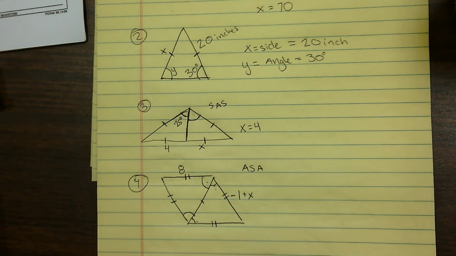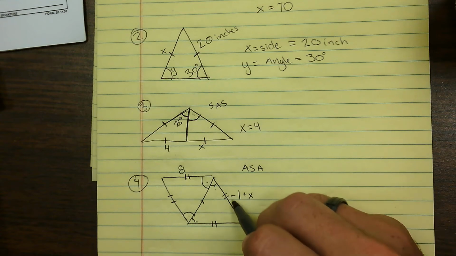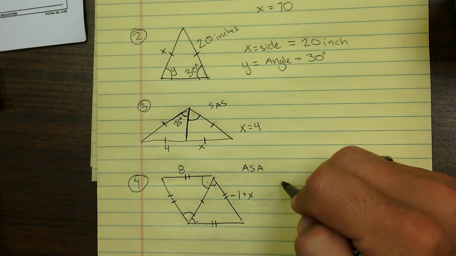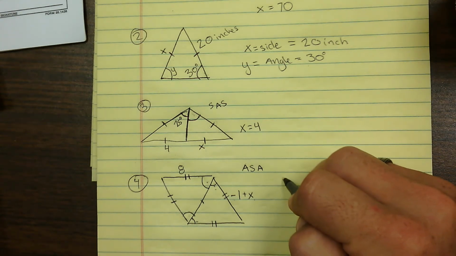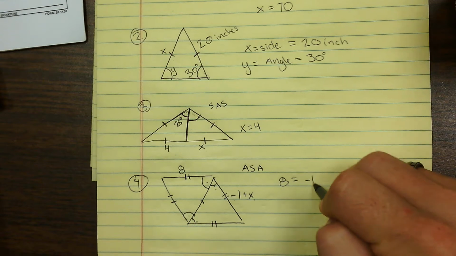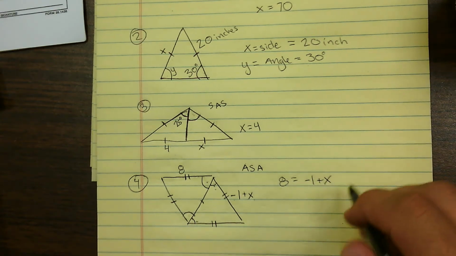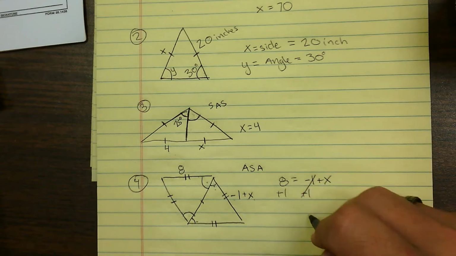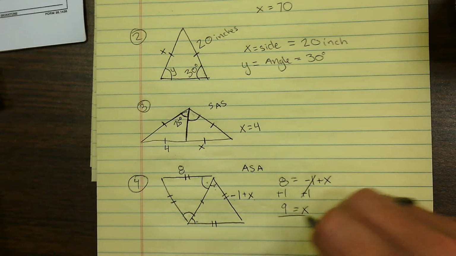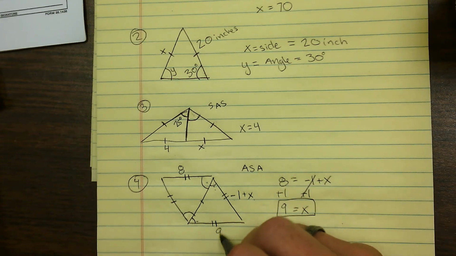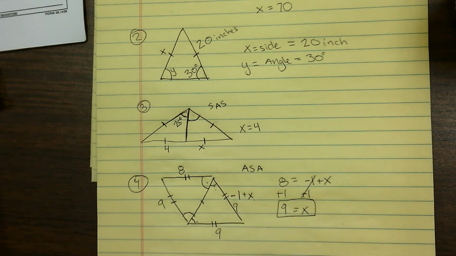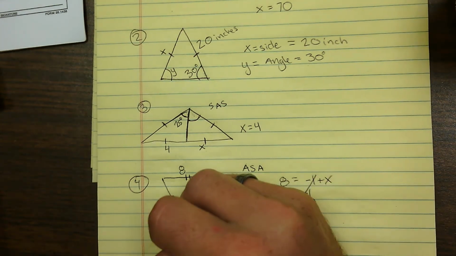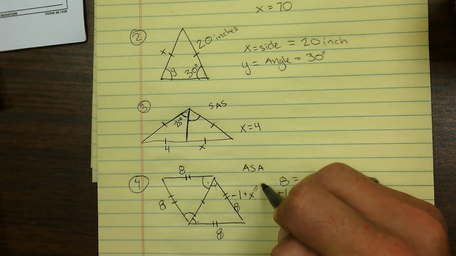Okay? Now, that means the side with -1 plus x will equal 8. So to solve for x, it'll be 8 equals -1 plus x. We'll add 1 to both sides. So x will equal 9. So the side lengths are 9. I'm sorry. So the side lengths are all 8, but this x equals 9.